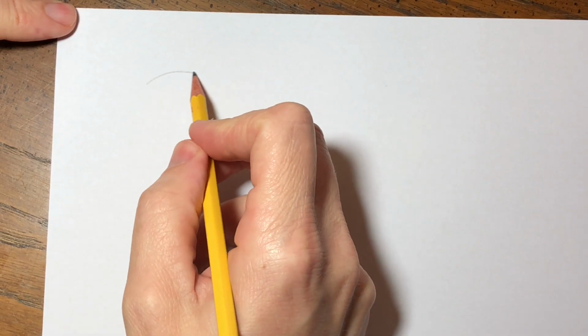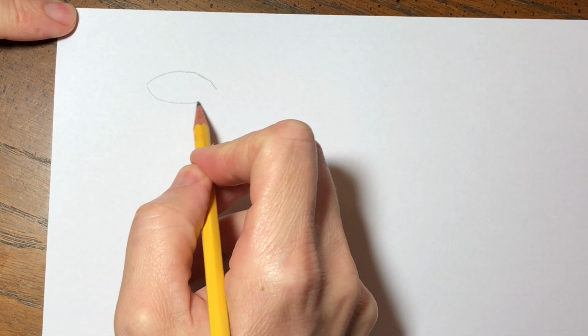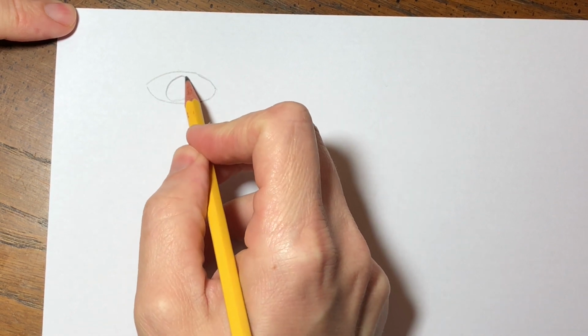Okay, time to draw some eyes. Most beginners will draw an eye that looks something like this. Sort of a football with two circles inside of it. Let's try drawing one a little more realistically.